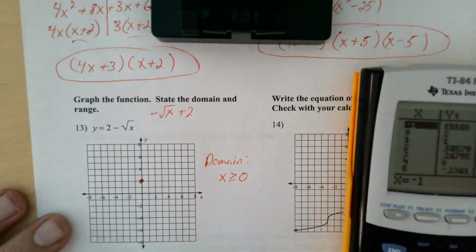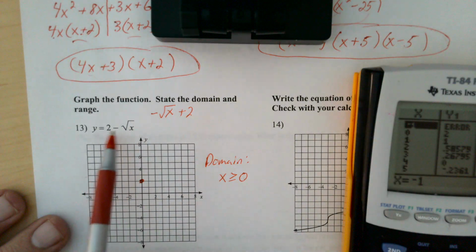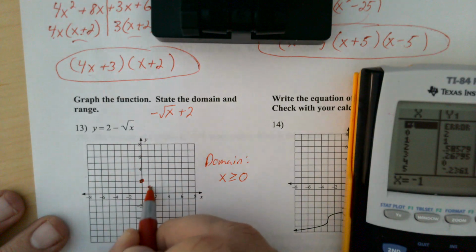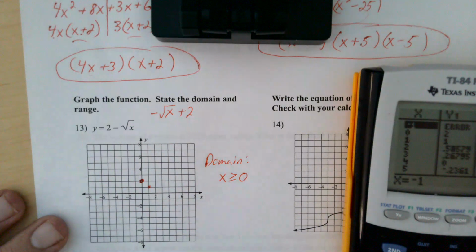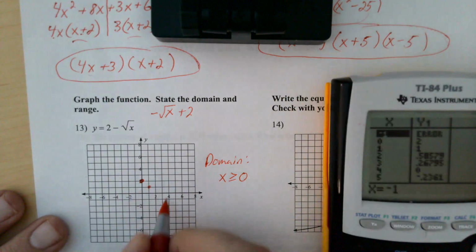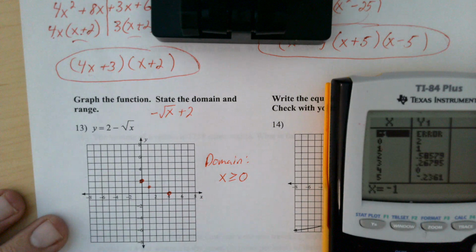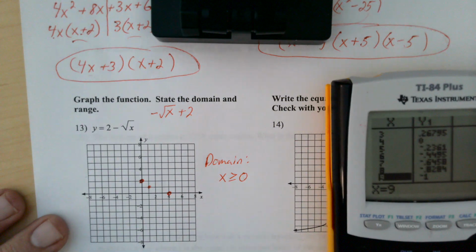When x is a 1, square root of 1 is 1. 2 minus 1 is 1. So we're going to see that it's going to go down like this. So let's gather a couple more dots, like 4, 0. And then I don't quite give you enough room to do 9, but I'm going to fit it.